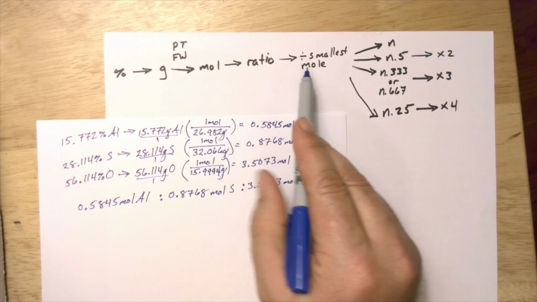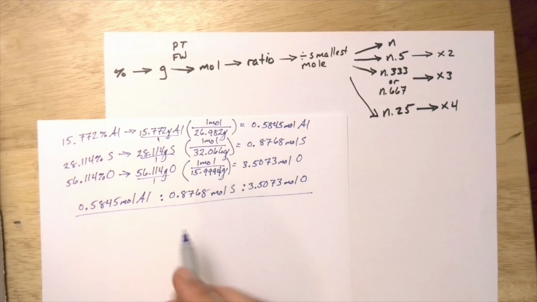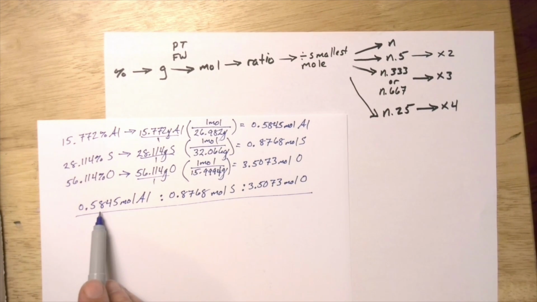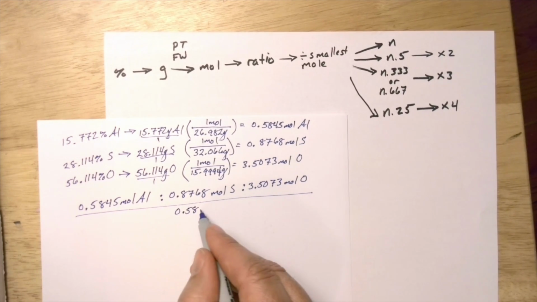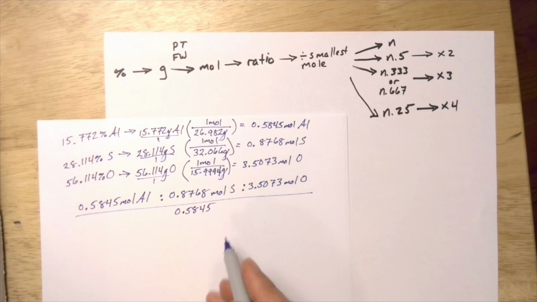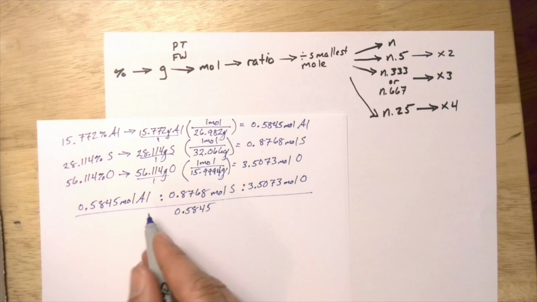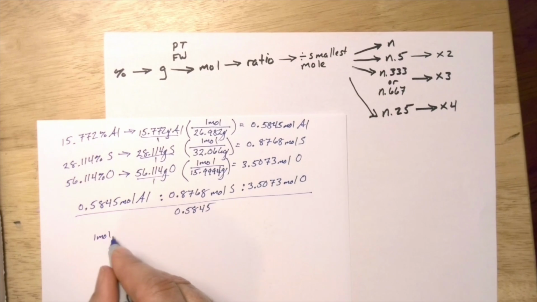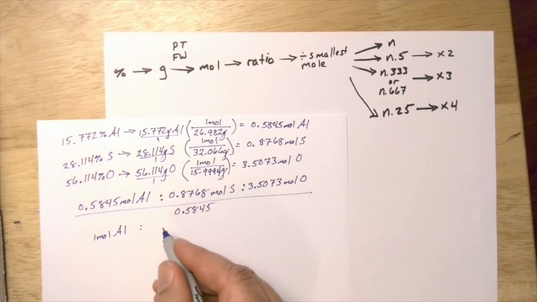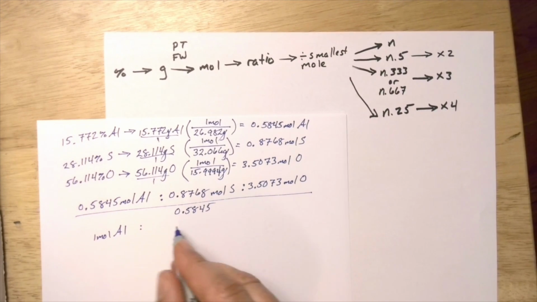Next step is divide by the smallest mole. So I'm going to take all of this, and the smallest number here is 0.5845. So I'm going to divide all three of those by 0.5845. So obviously one of these is always going to be a 1, since you're always dividing by the smallest one. So I'm going to have 1 mole of aluminum. Next one is when you divide these two, it comes out to be about 1.5.